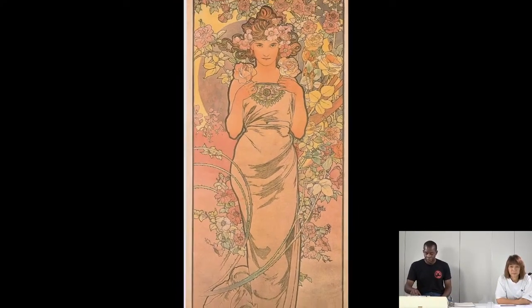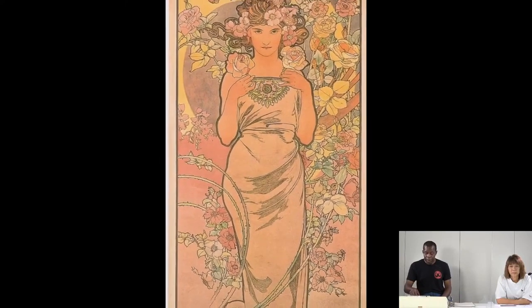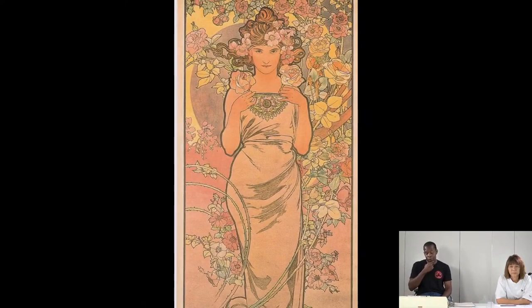Okay, so you can see that outline that we saw also in Adam Hughes's drawing. It's the line quality that is containing her. It's almost exactly the same on the outside.